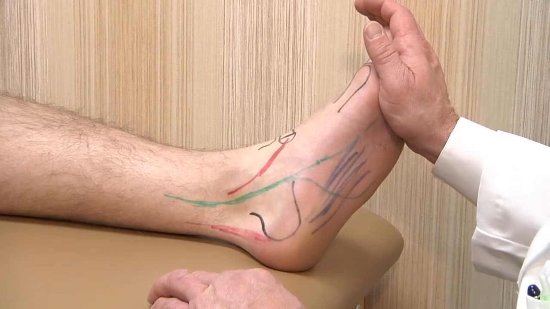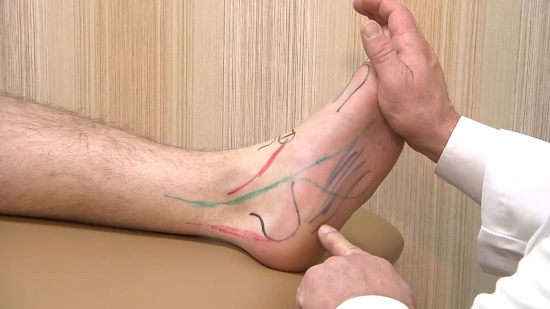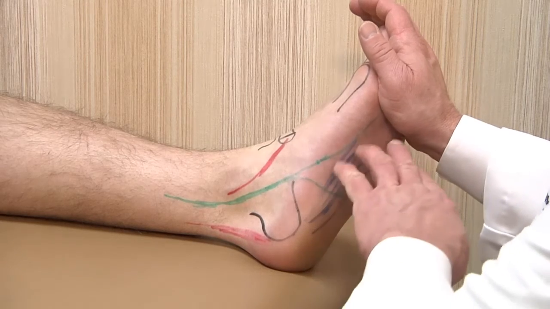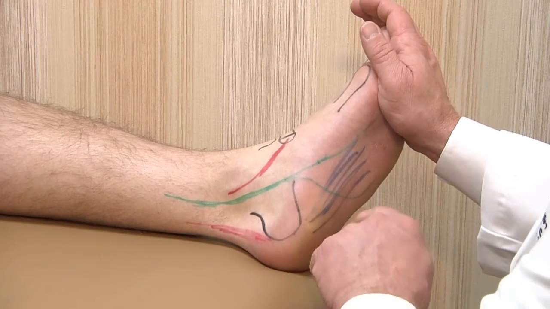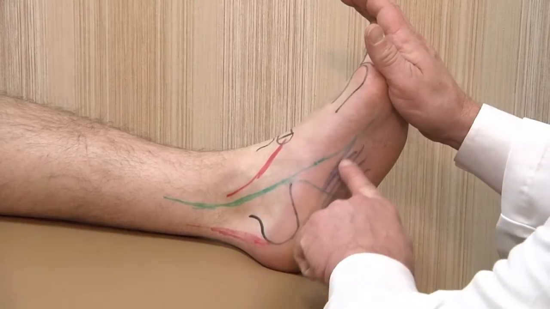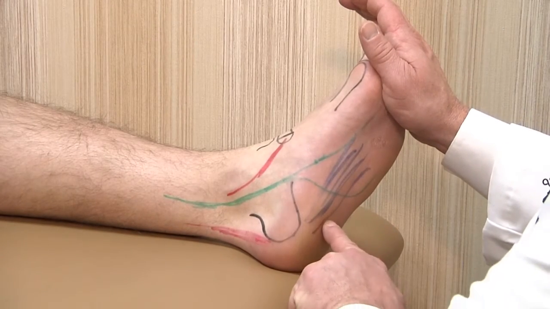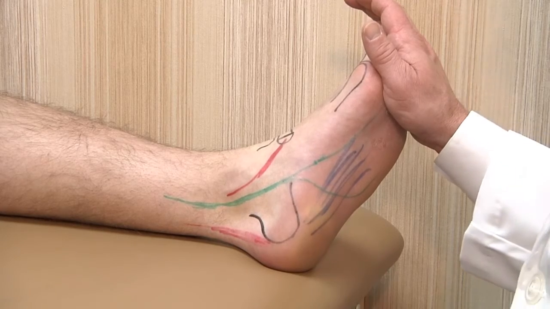Another very common thing that we see is heel pain. There's a photograph that shows this real well, but when we draw the anatomy on the foot, the plantar fascia goes like this blue, all the way from the end of the toes, all the way into this area of the foot.